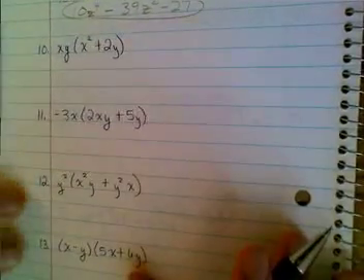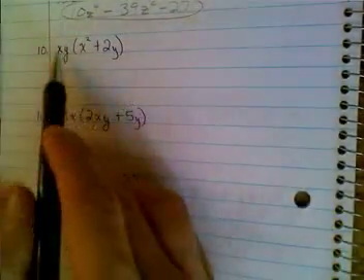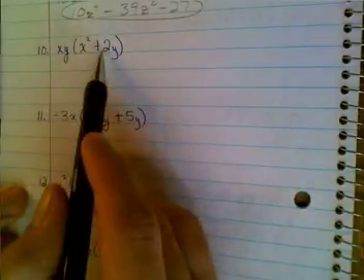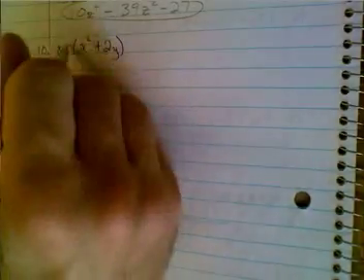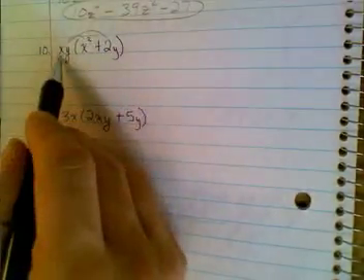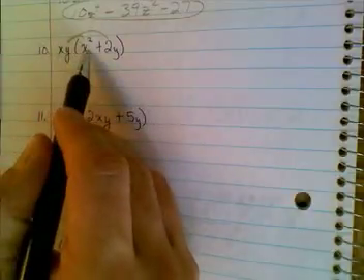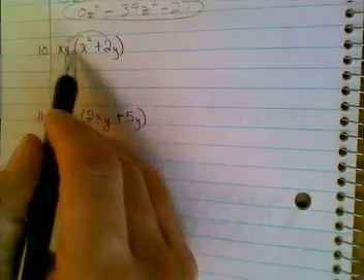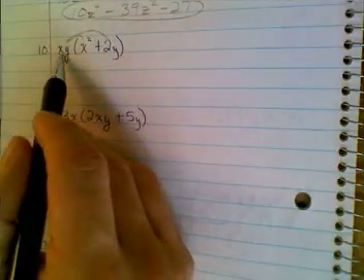Okay, now this is where people start getting confused. When you have two variables and you're multiplying through. So let's try to think about this as we walk through it. Okay, if I'm multiplying xy times x squared, there are some common bases. It's the x and the x, right?